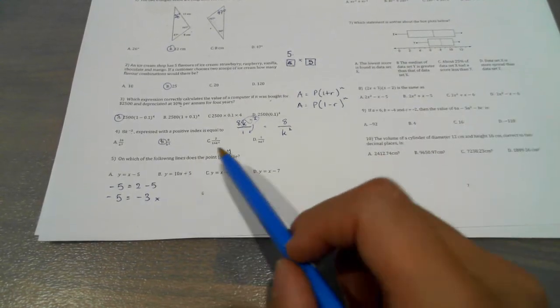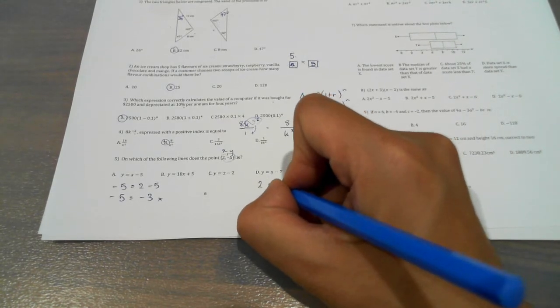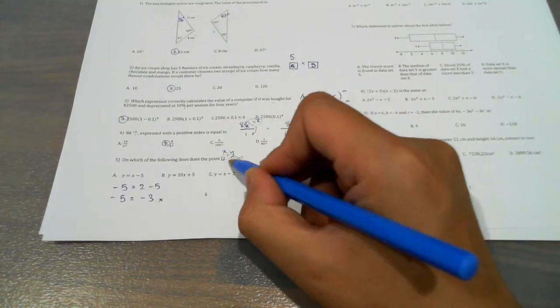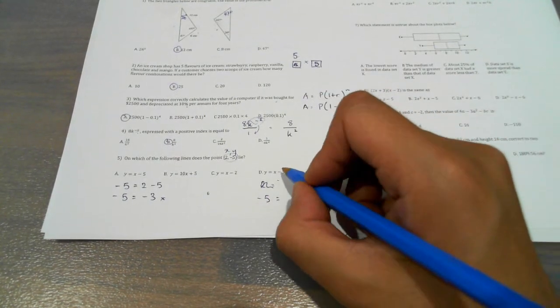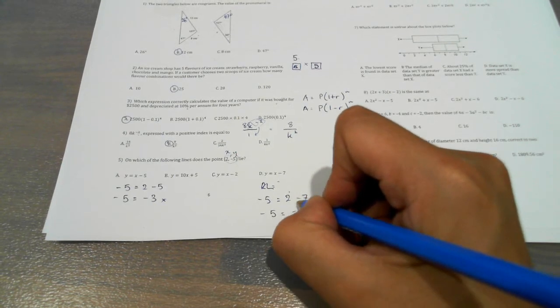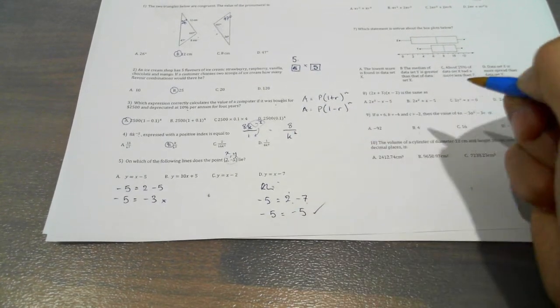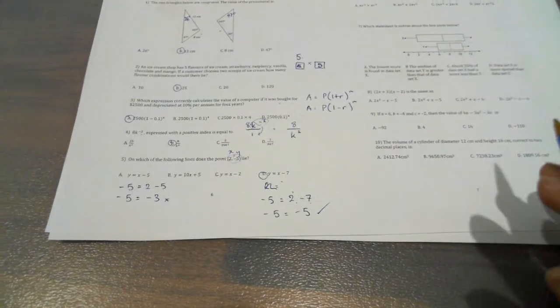Let's just try, and you would just keep trying. So I did this question earlier, I think it's this one here. So I sub 2 in there. No, not 2. Negative 5 equals 2 take away 7. Negative 5 equals 2 take away 7, which is negative 5. That makes sense. So it has to be that one there.